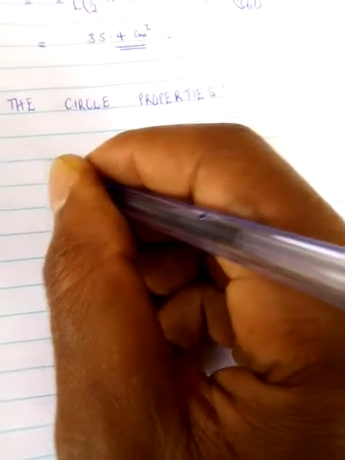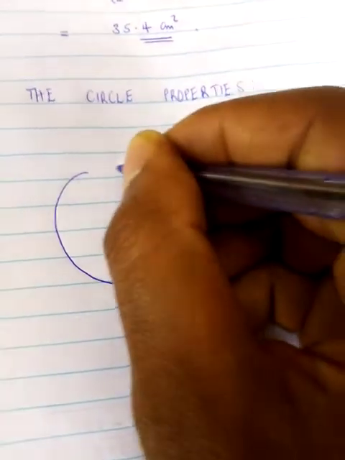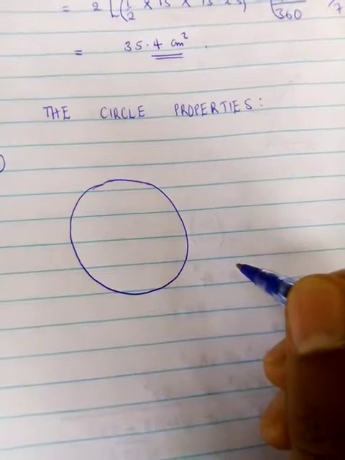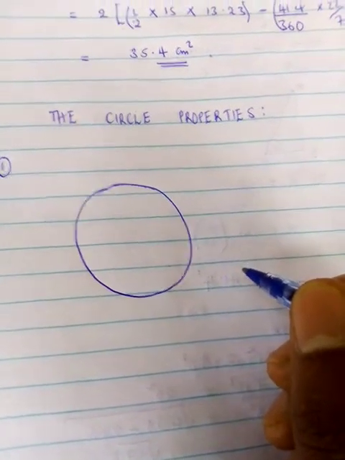that you should know is the angle subtended by an arc at the center is twice the angle subtended at the circumference. The angle subtended by the arc at the center is always twice the angle subtended at the circumference.